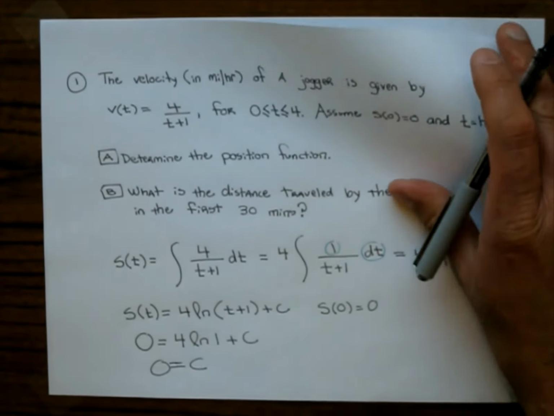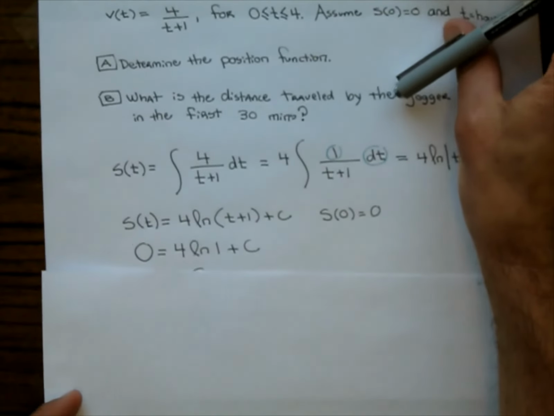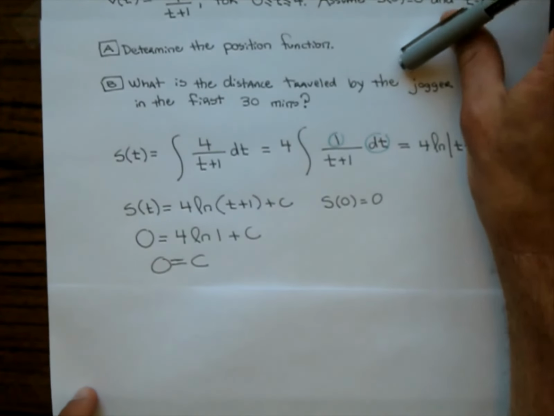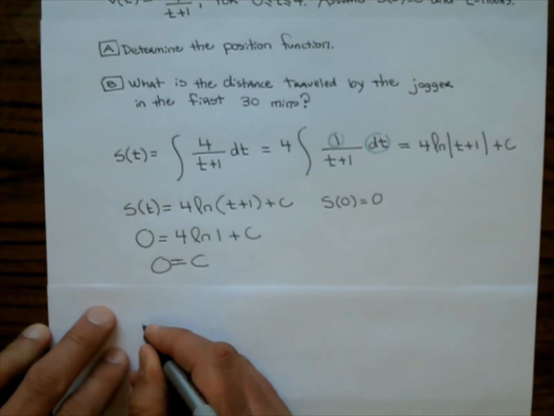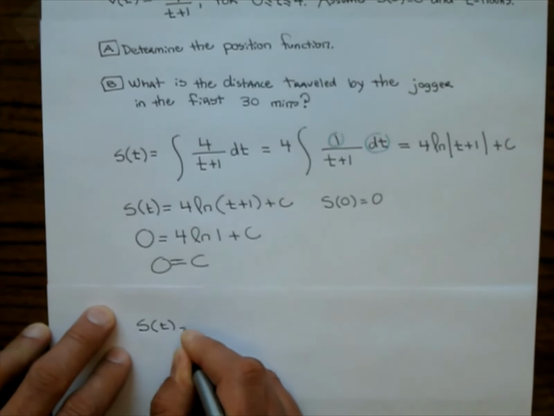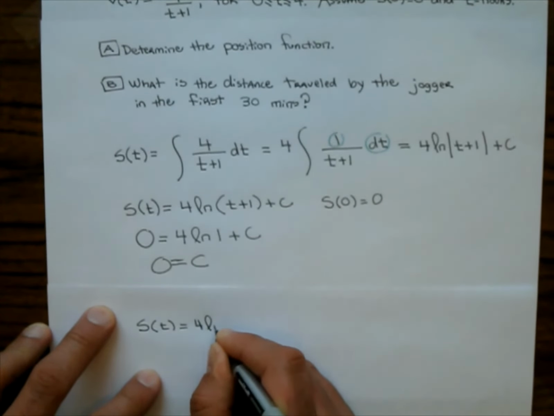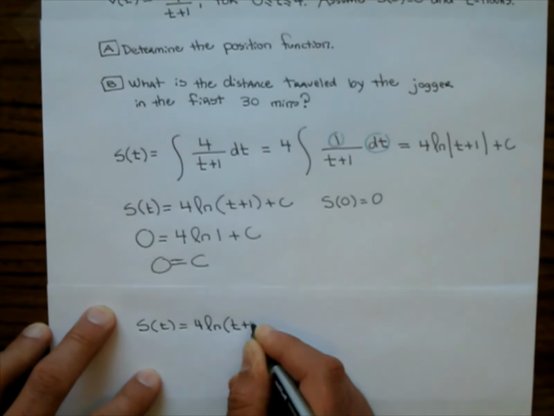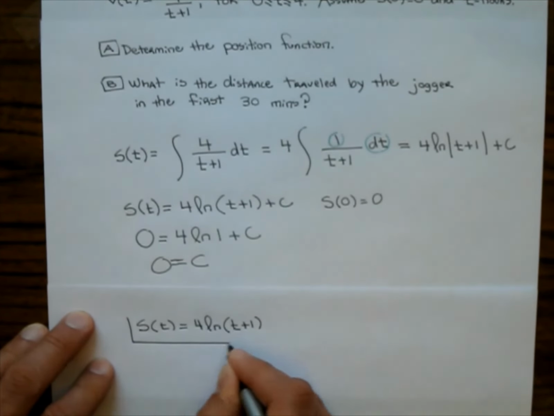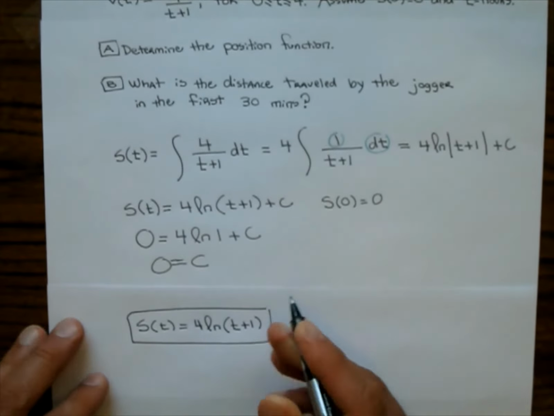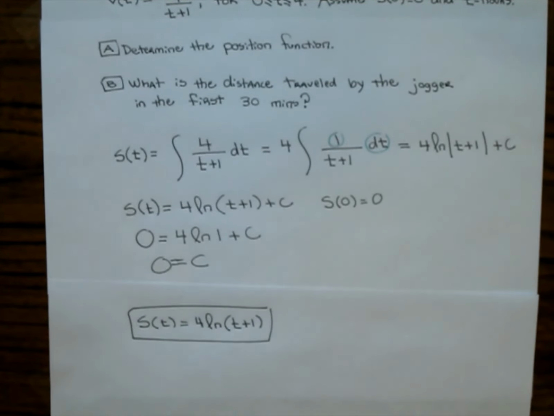So what are we going to do about that? Well, we're going to finish this first question. It asked me to determine the position function. The position function is this guy right here, 4 ln of t plus 1, and c is 0. So that is the answer to part A. Now your book, this is a warning, your book's going to say, oh, we're going to rephrase the fundamental theorem of calculus, and they're going to do things in a way that may confuse you. So just maybe rely more on these lectures if this is making sense.